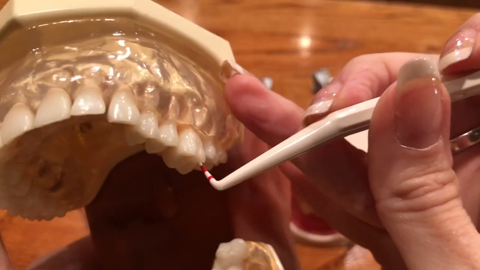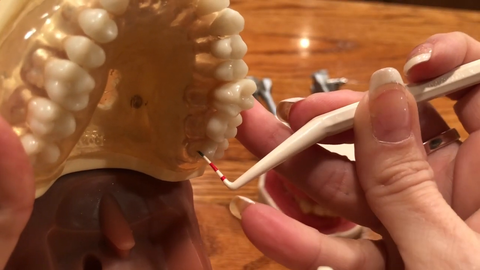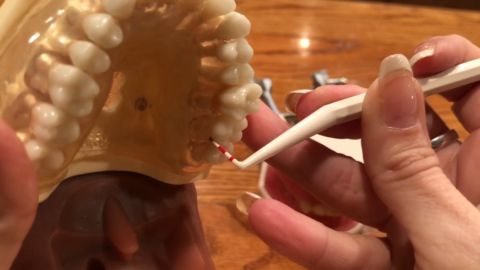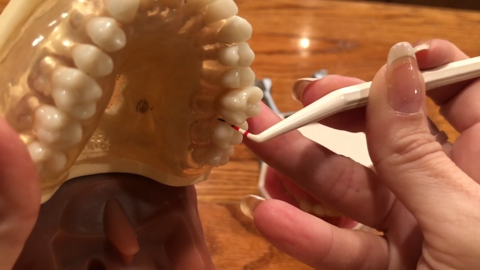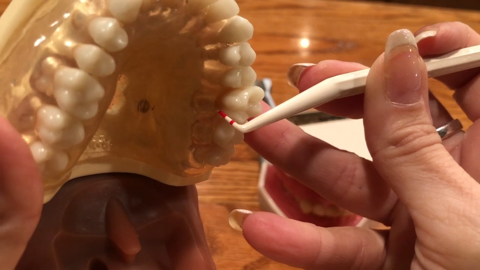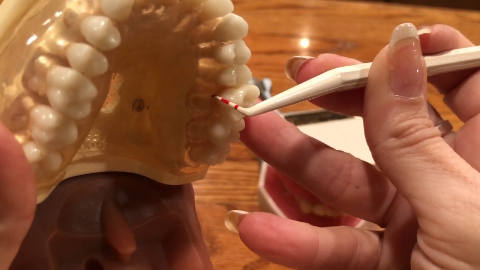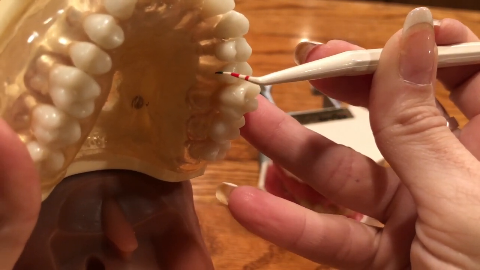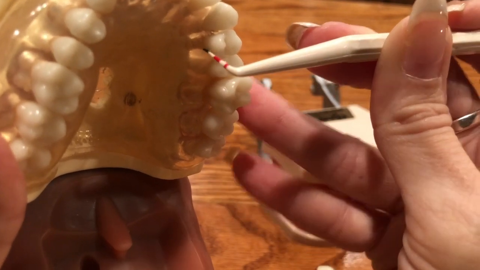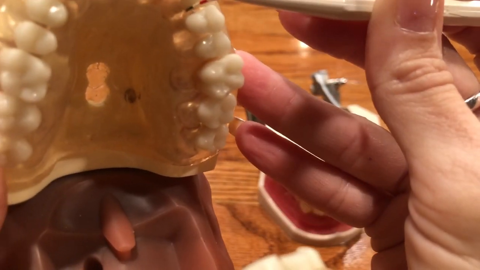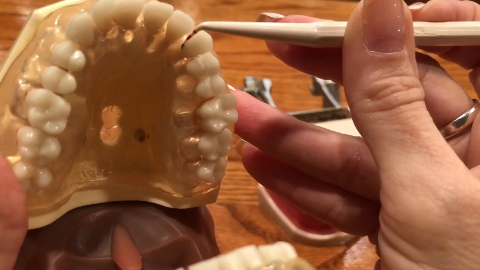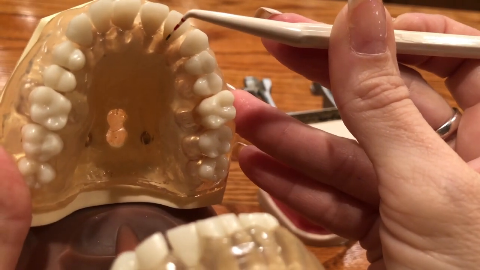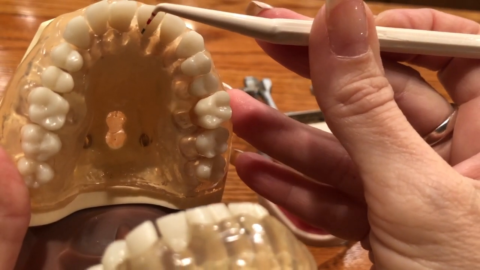Then your hygienist is going to come back around. 3, 3, 3, 3, 3, 3, 6, 6, 3, 2, 1, 2, 2, 1, 2, 2, 1, 1, 1, 1, 1, 1, 1.